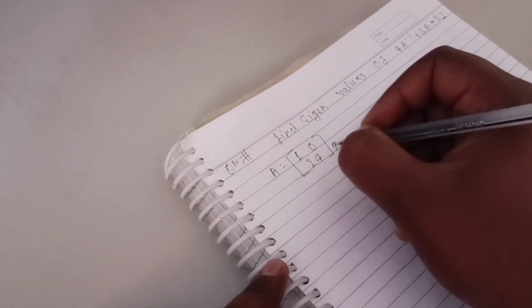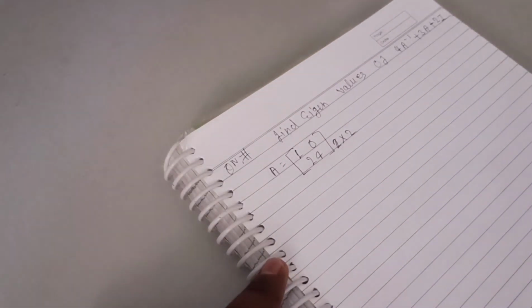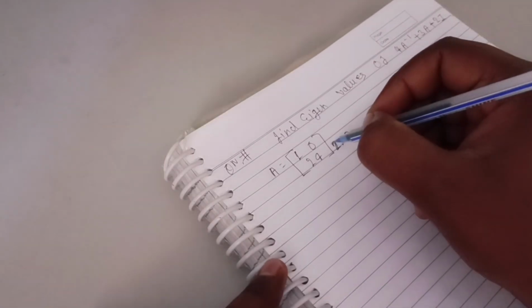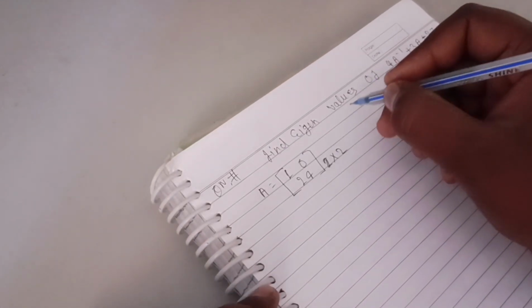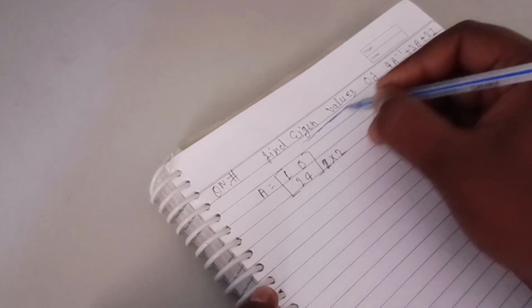This is the matrix of 2 by 2. Okay, so remember here that we have to find only the eigenvalues, not eigenvectors.